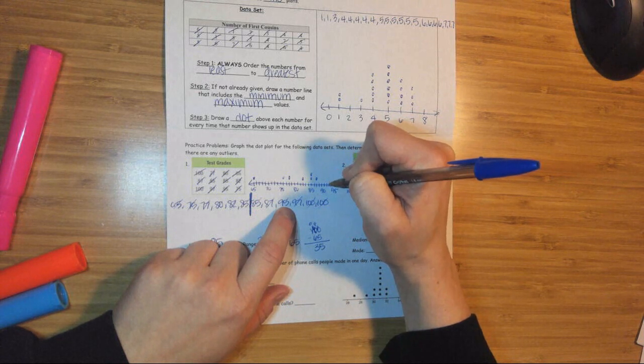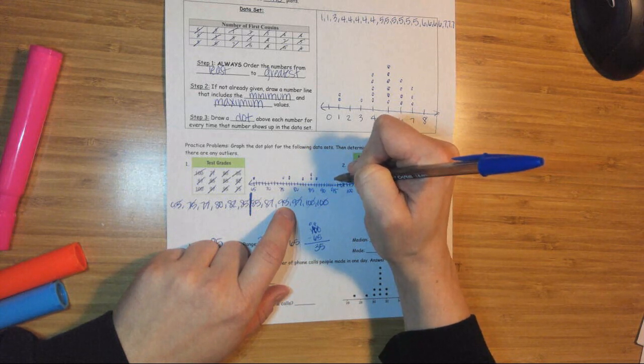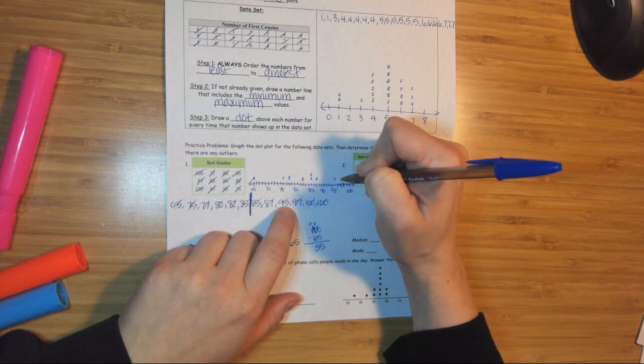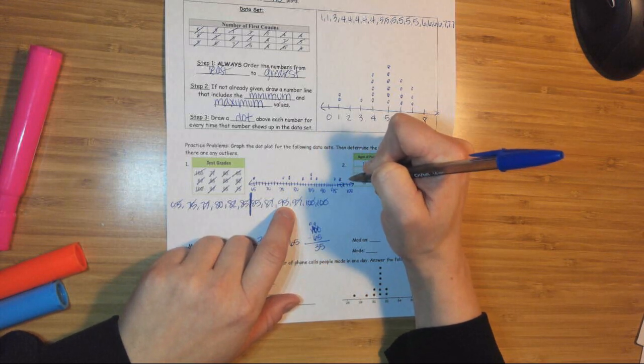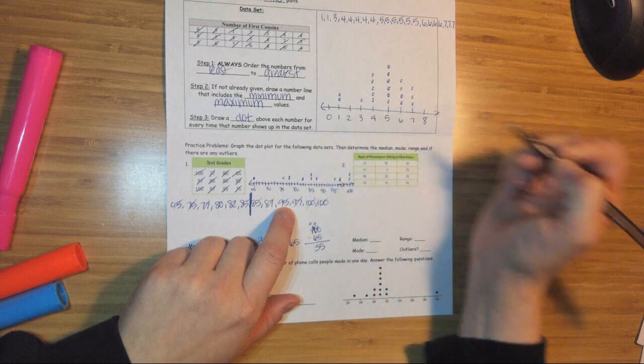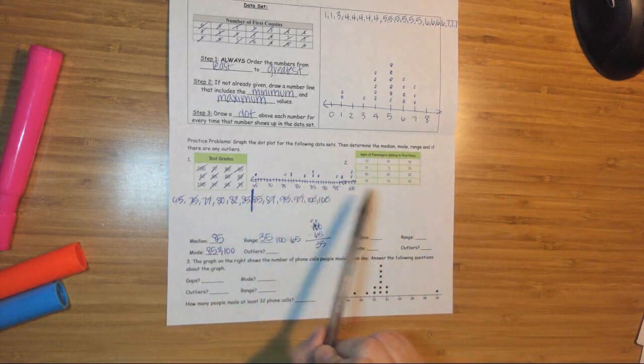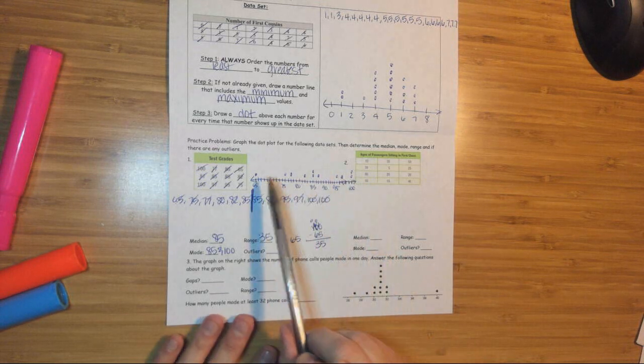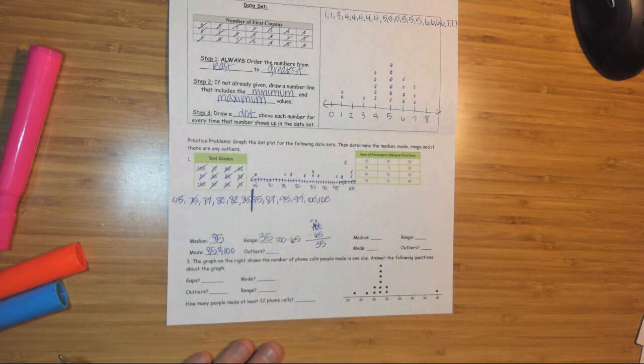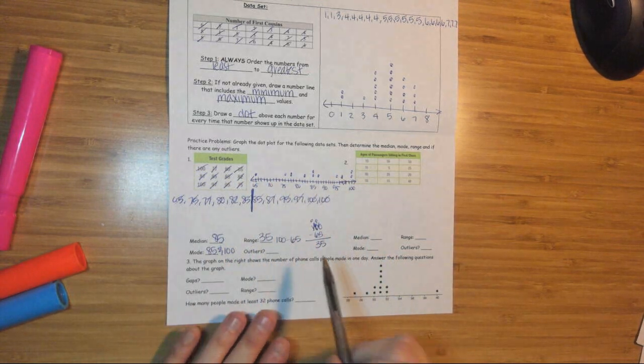88, 89, 90, 91, 92, 93, 94, 95. 1 at 97, and then 2 at 100. So an outlier, remember, is a dot that's going to be way out there all by itself. So that kind of looks like 65 right now. It's kind of out there all by itself.